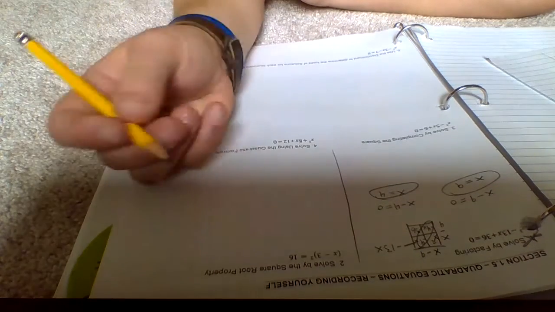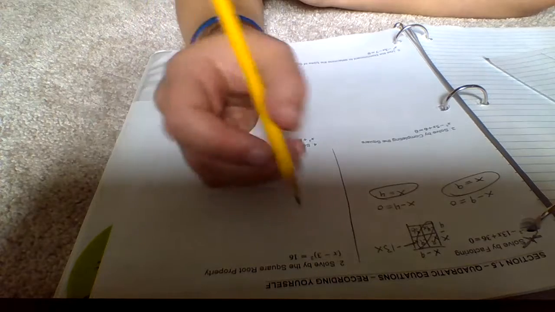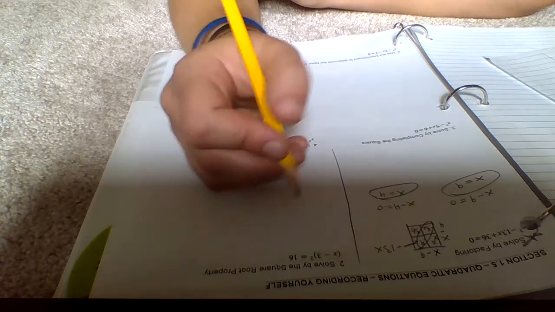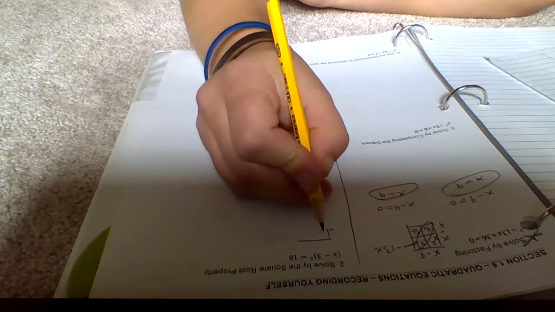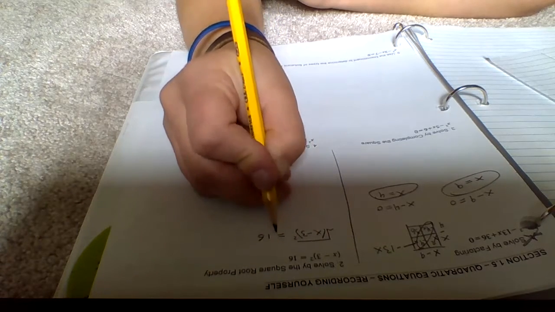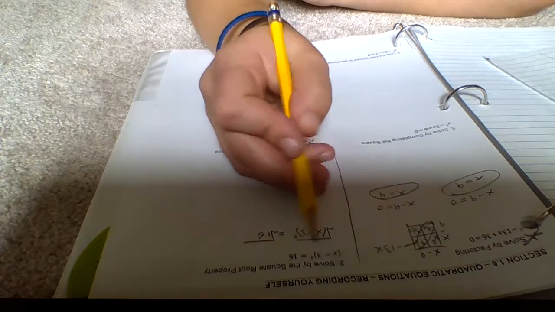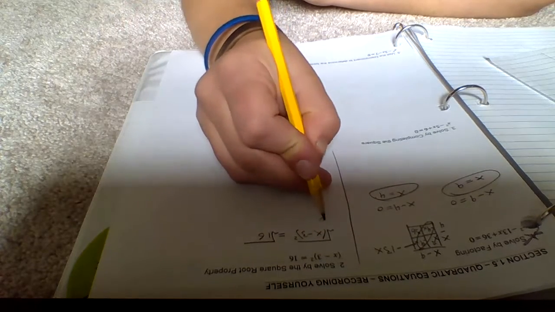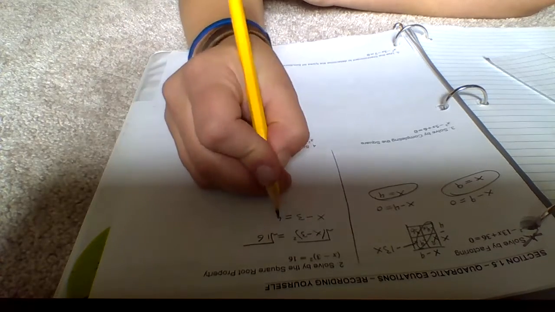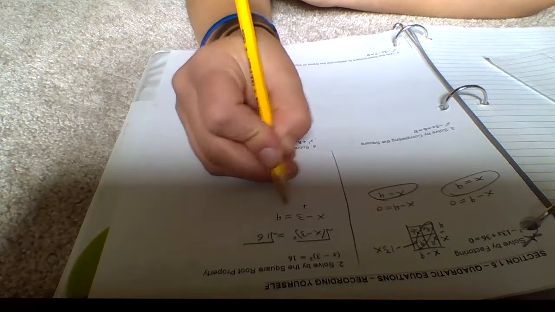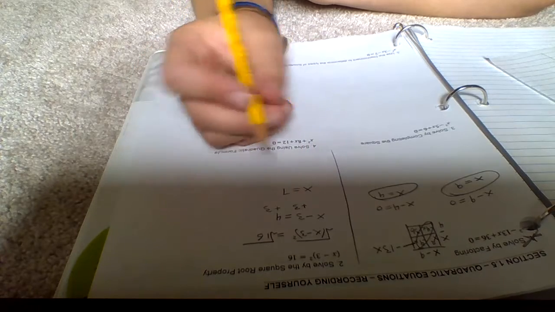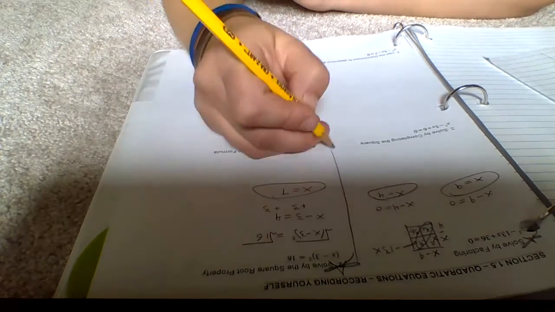Number 2, we're asked to solve by the square root property, which is pretty easy. So basically, we have x minus 3, and all of that is squared, equals 16. So we're just going to square root both sides. And because the first side is already squared, square rooting it is just going to leave us with x minus 3, which equals the square root of 16, which is 4. Add a 3 to both sides. X equals 7. And that is the second problem.